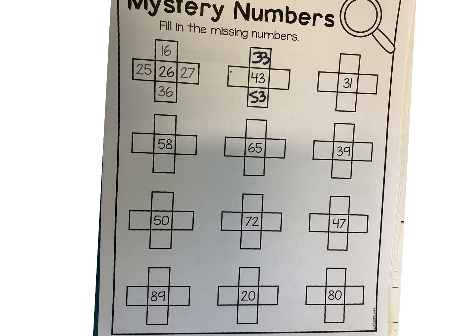So 1 less than 43 is 42, and 1 more is what? 44. Excellent. Okay, now we have 31 is our home number. So 10 less than 31 is 21, and 10 more is 41. Then 1 less is 30, and 1 more is 32.